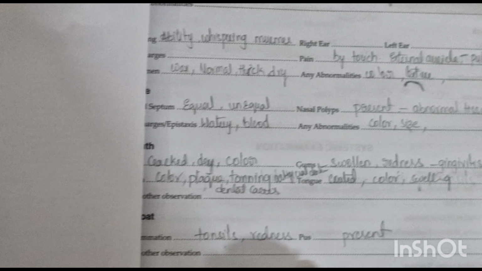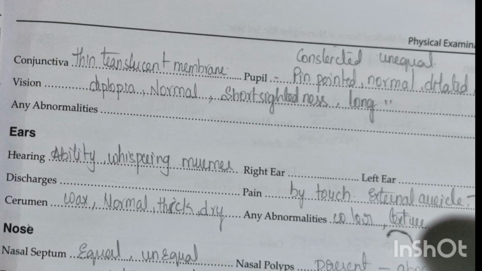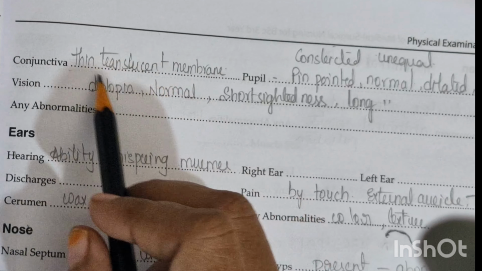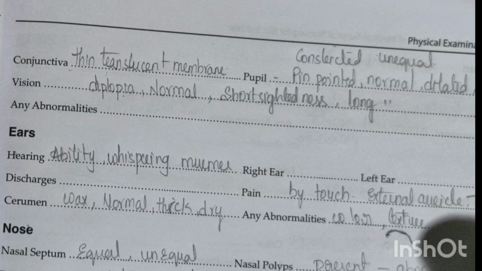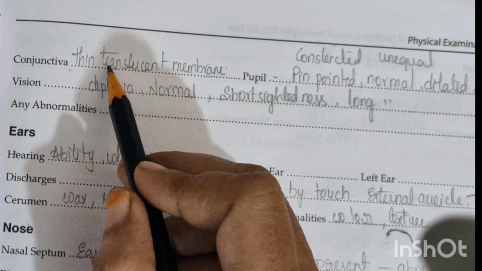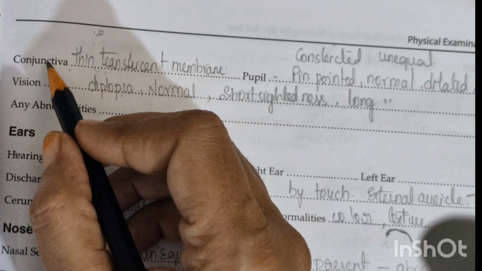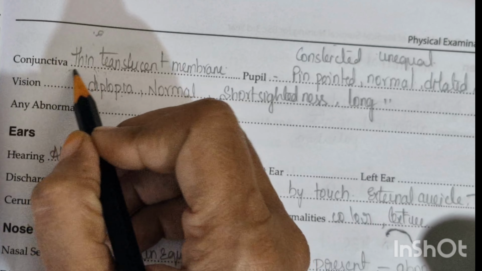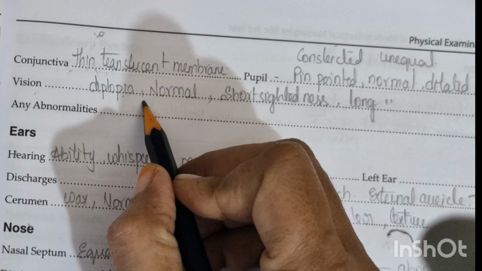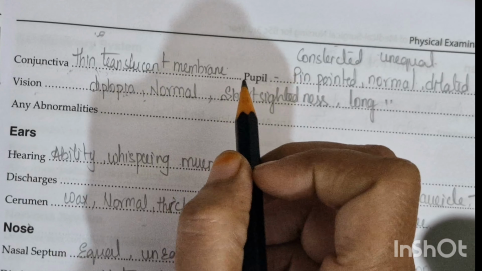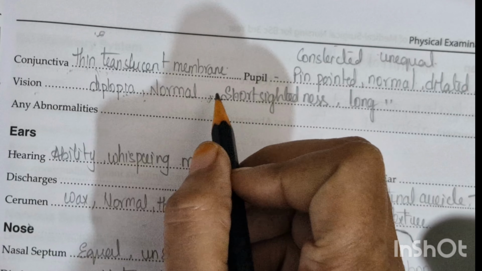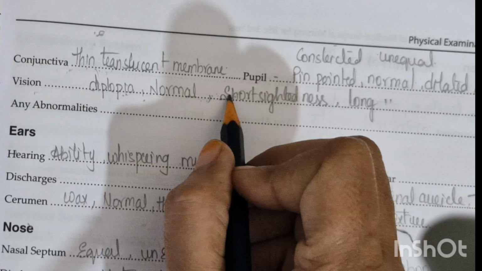Okay, and the next is conjunctiva. The conjunctiva is a thin translucent membrane which covers the sclera. More or less both are the same, but here you see whether conjunctivitis, redness or watering of the eye is present or not. Vision: whether the vision is normal, that is 6/6, or there is diplopia, short-sightedness, long-sightedness, and whether the patient uses reading glasses or sunglasses. All that you have to mention here.